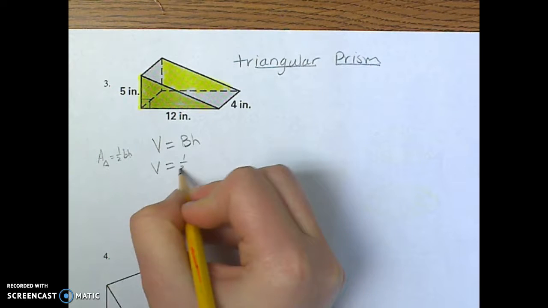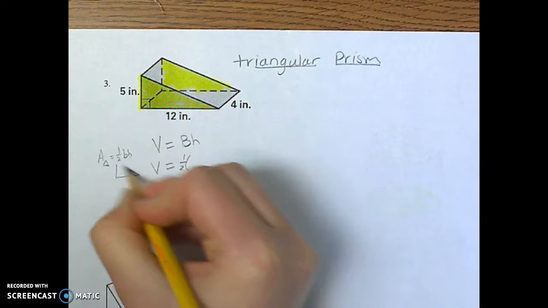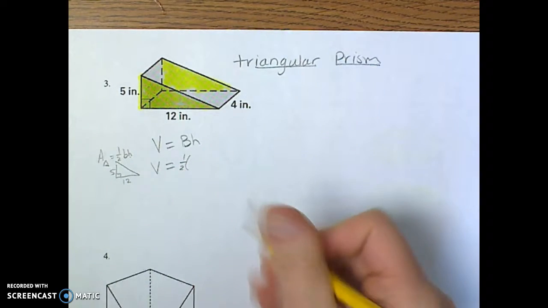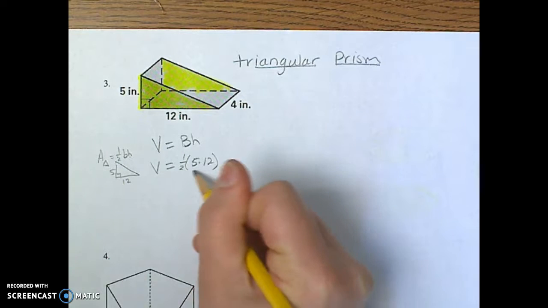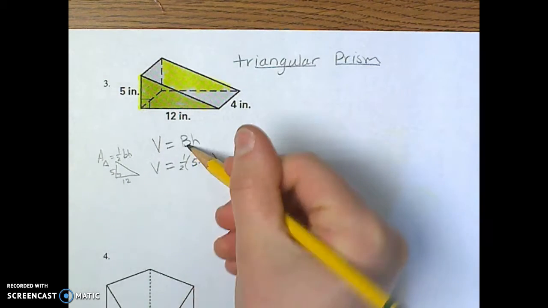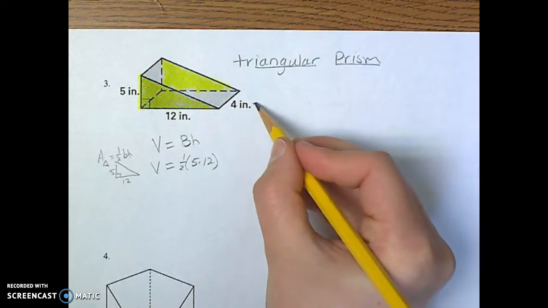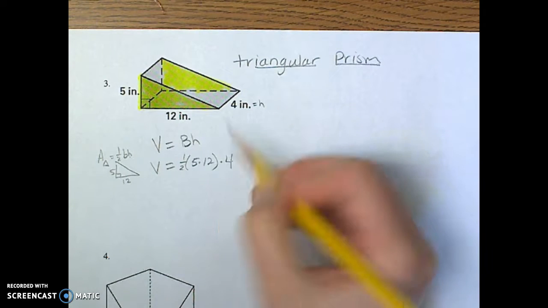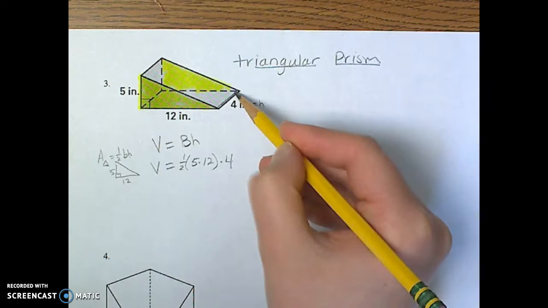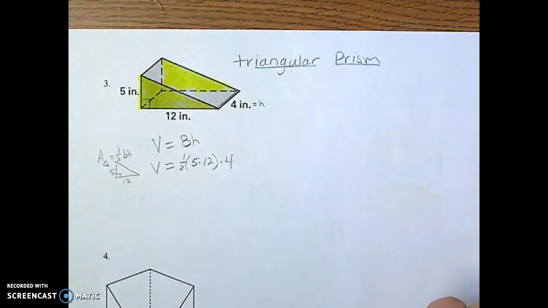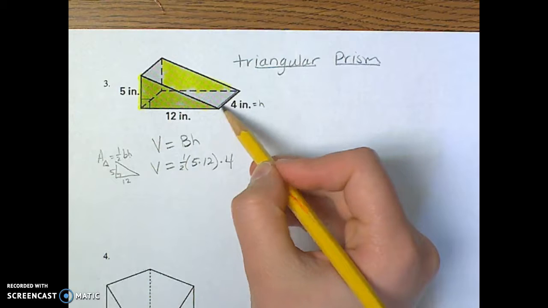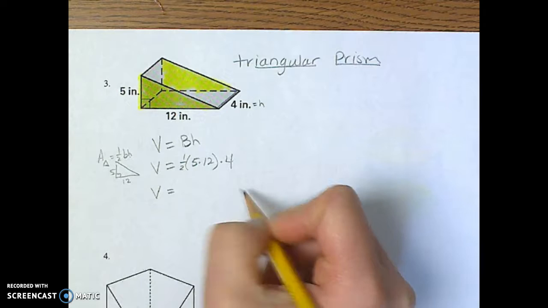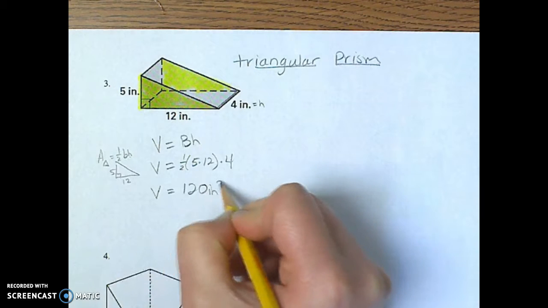So this is going to be 1/2 in my triangle. 5 and 12 are my base and height. So 1/2 times 5 times 12 is capital B, the area of my base. The height is actually 4 inches of this prism. It's hard to see, but if you tip this onto its side, this 4 would be the depth or the height of this prism. We simplify this to get 120 cubic inches.